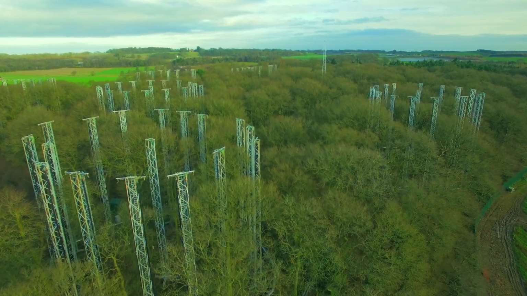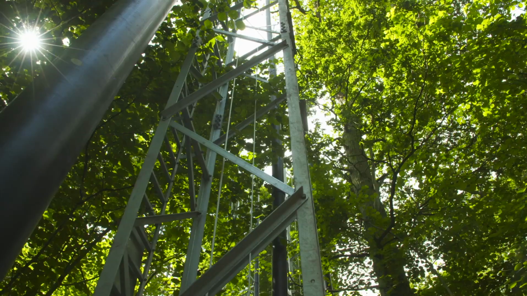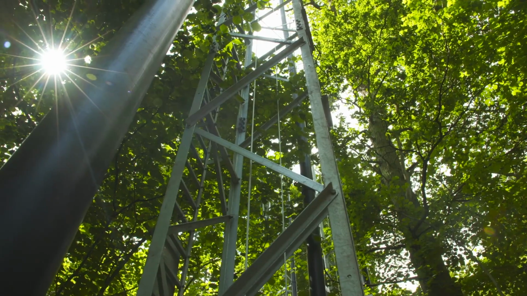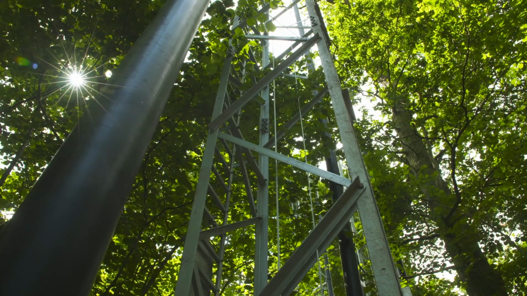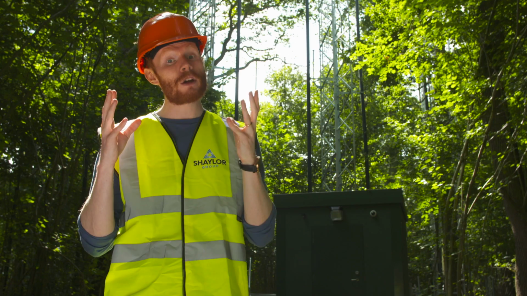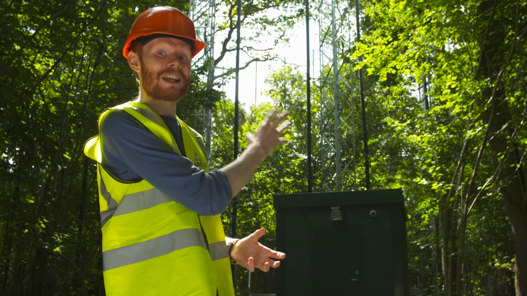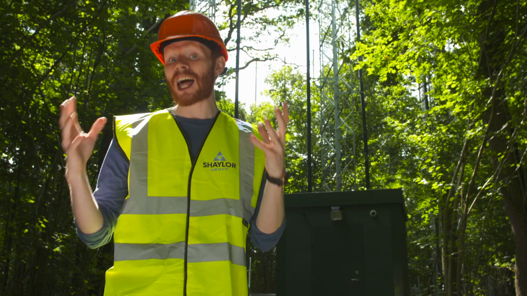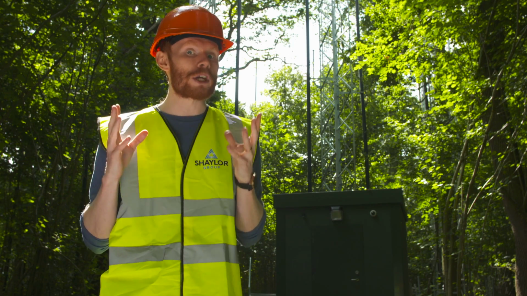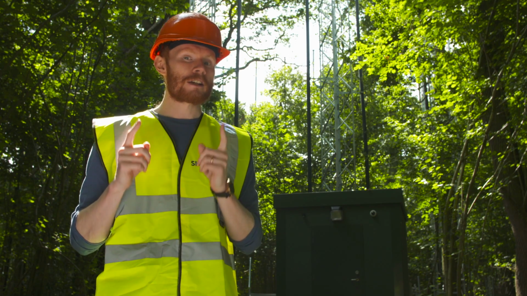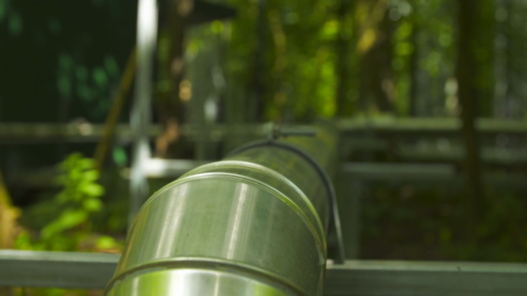Now, each of these towers is supporting a pipe which is pumping out carbon dioxide in order to artificially raise CO2 concentrations inside the ring to levels that climate change models predict we could be facing in 50 to 70 years' time.